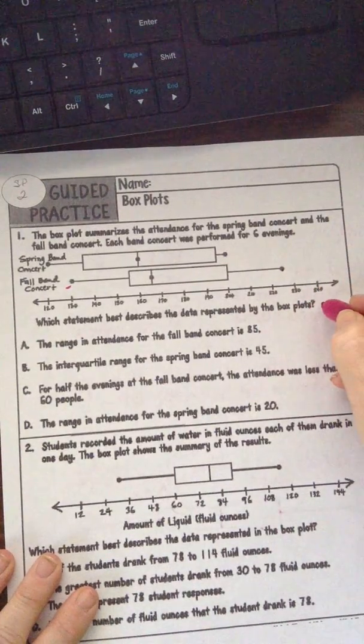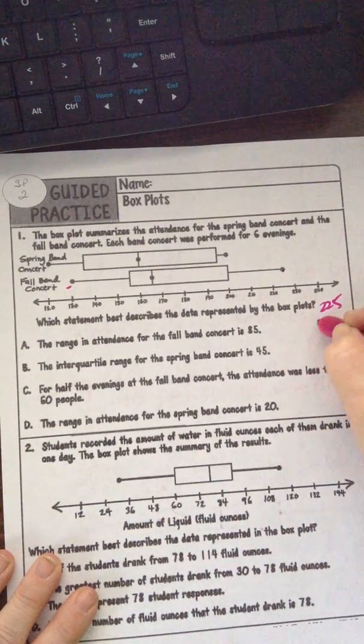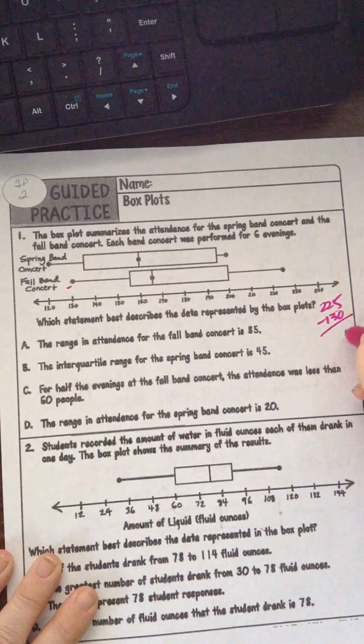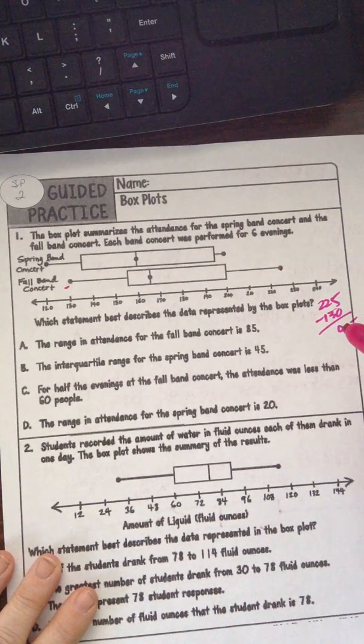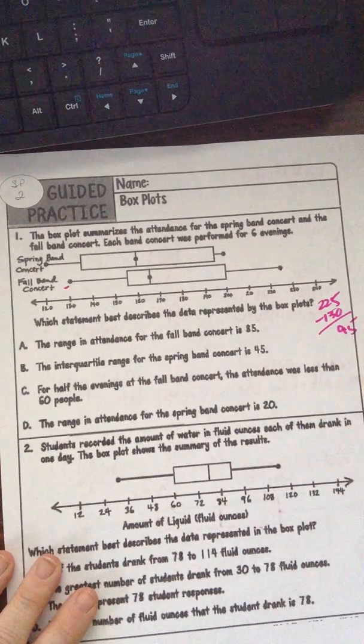So let's see, 225 minus 130 gives us 95. That's not right. Yes, that's right. 95. Okay.